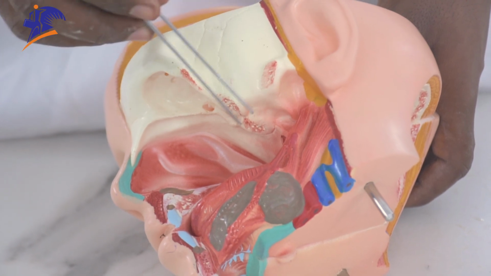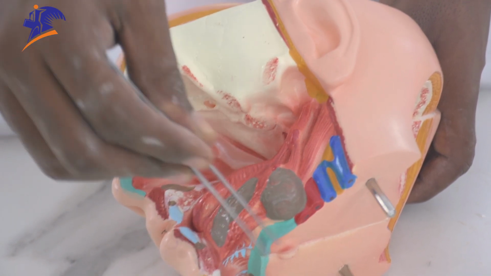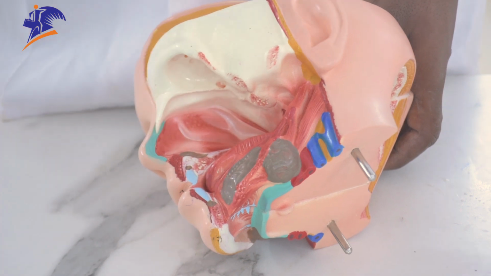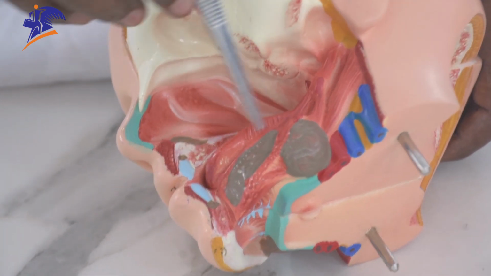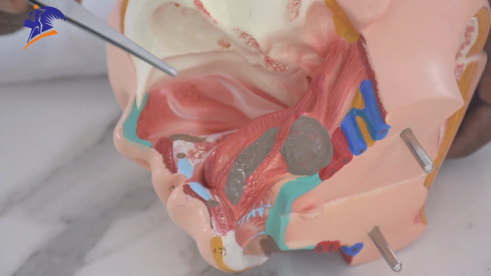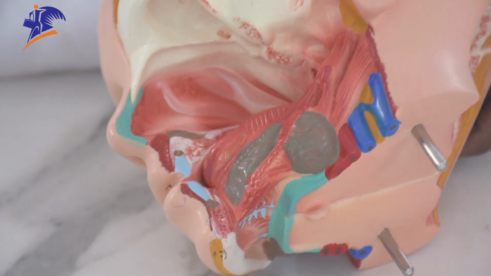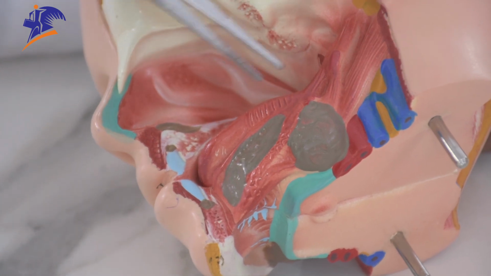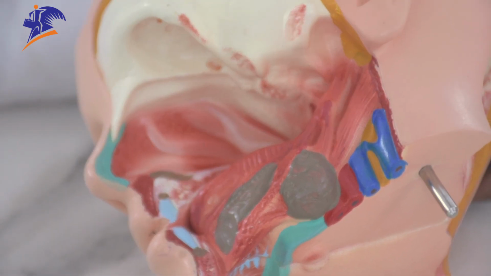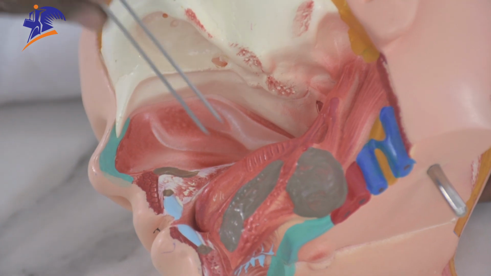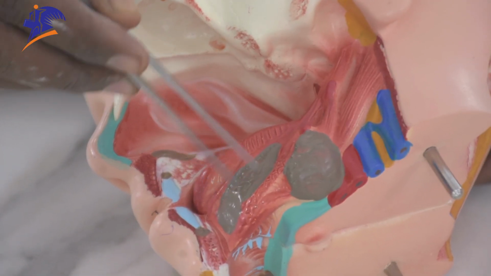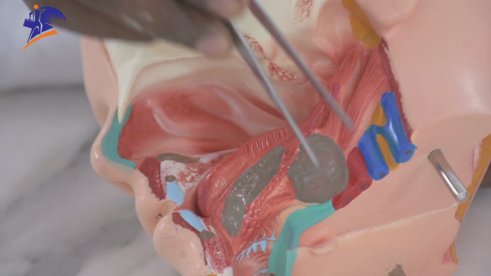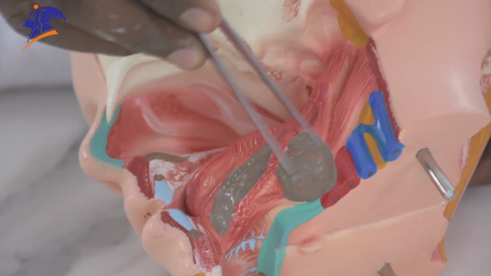One of the most important muscles in the tongue is the genioglossus, because it protrudes the tongue anteriorly. When this muscle is paralyzed or the hypoglossal nerve is injured, it can cause upper airway obstruction. This specimen in the gray color is the sublingual gland. This is the submandibular gland.